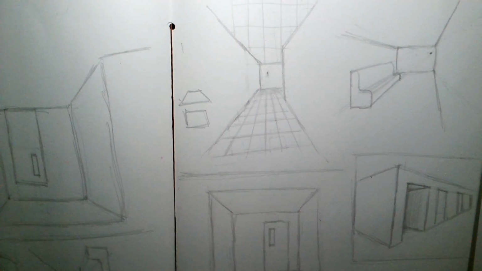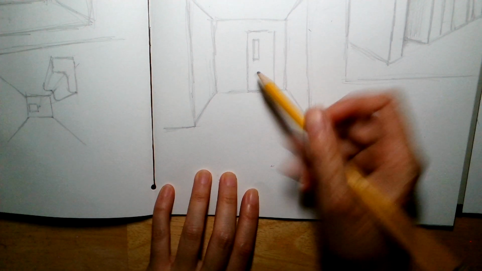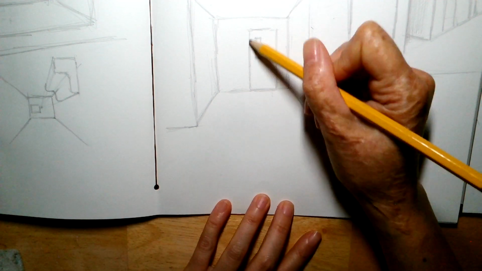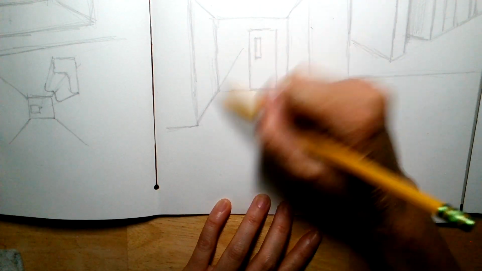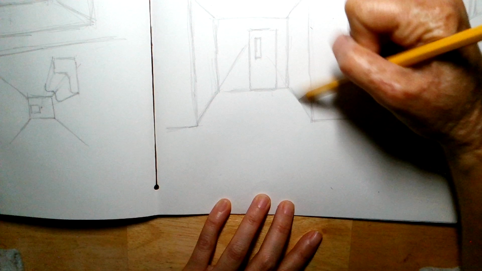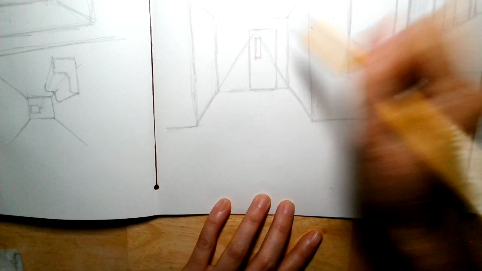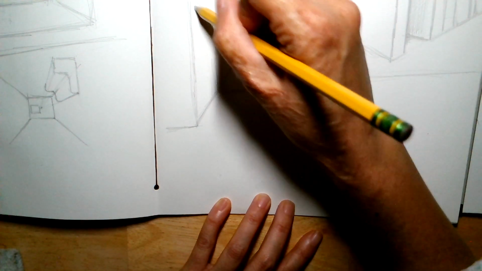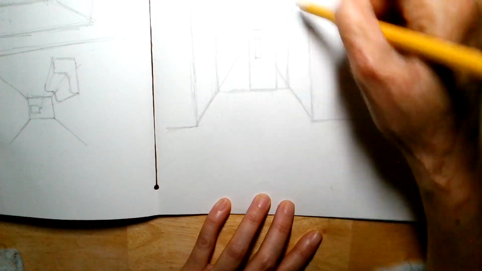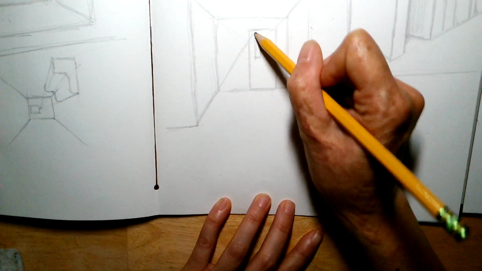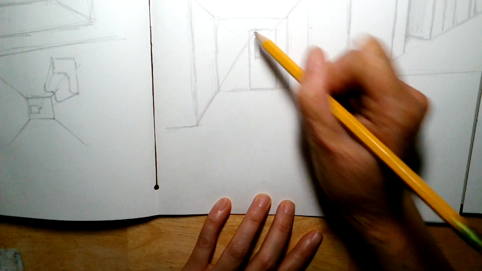Okay, so one more time, we're going to do this right here. So here's my tiles. Let's find the vanishing point. So this line right there. I am a tall person. So these are different right here. Anyway, so let's say this is my vanishing point right here.